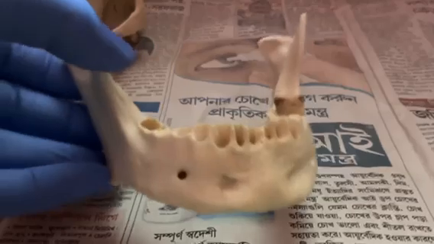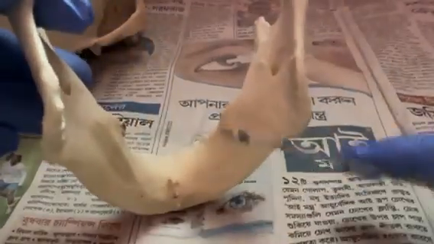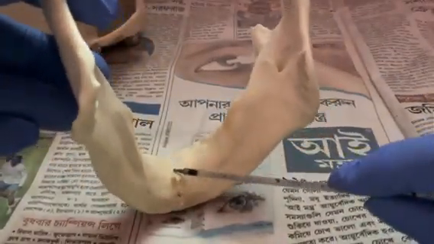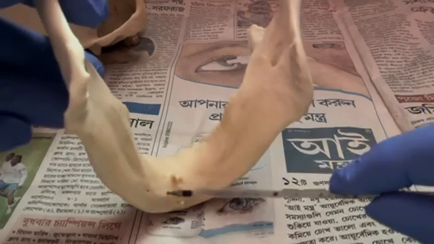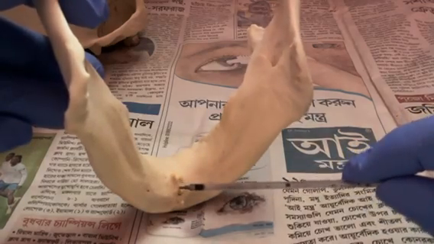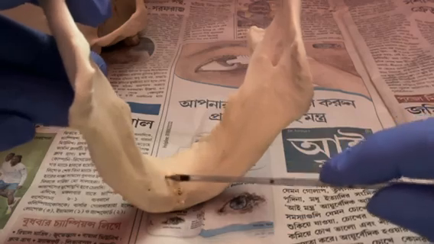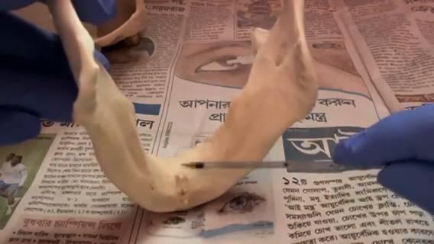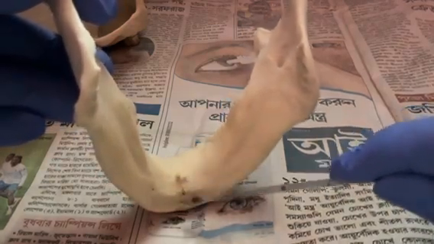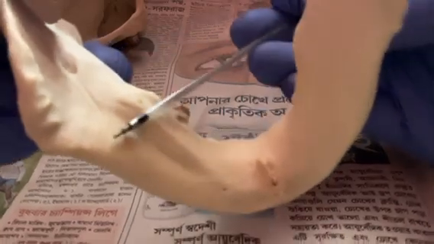The external surface is done. Now the internal surface. Here is the symphysis menti, and below this we see a tubercle or spine. Here is the genial tubercle or spine, and here we see a line, the mylohyoid line.